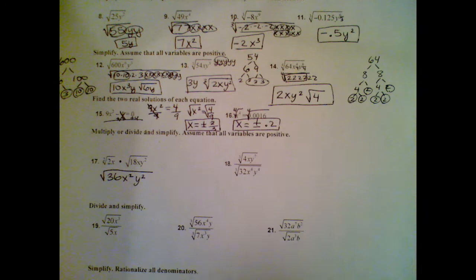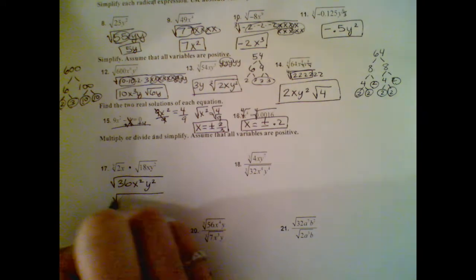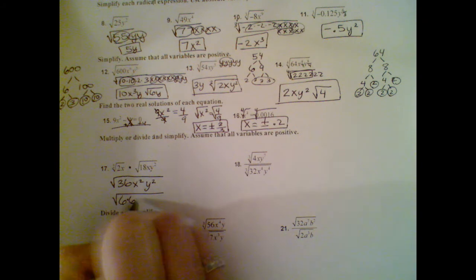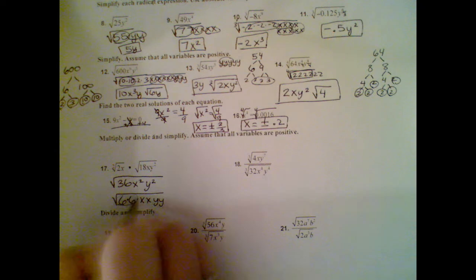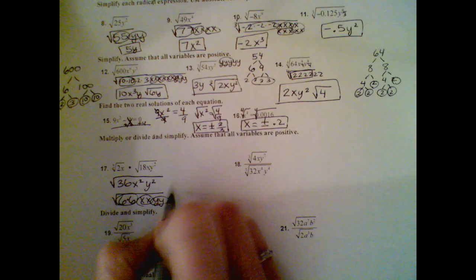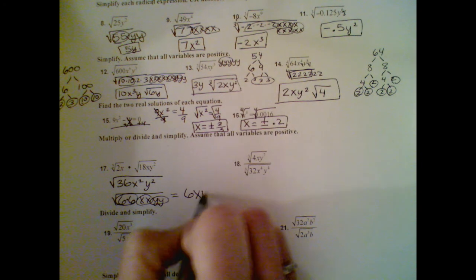Now we've gone ahead and multiplied, but we still need to simplify. So then we're going to do our factor tree. We have 6 times 6. We have 2 x's and 2 y's. So we bring them out in groups of 2. Then our final answer would be 6xy.